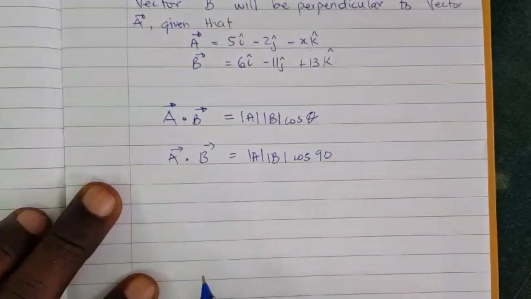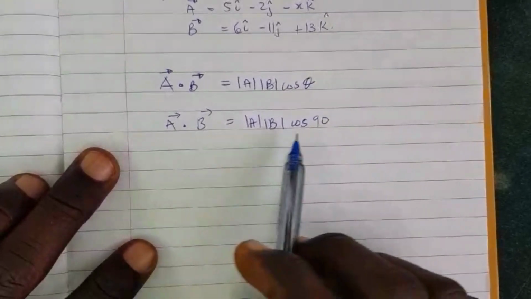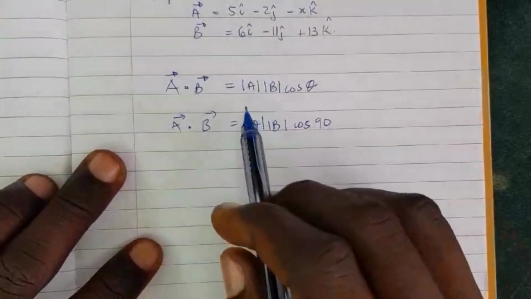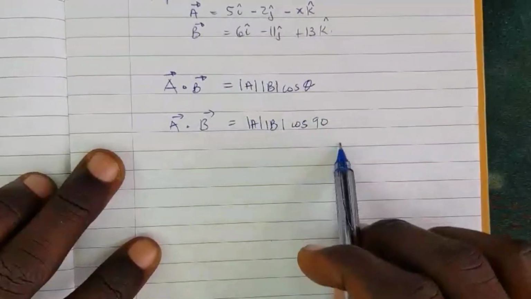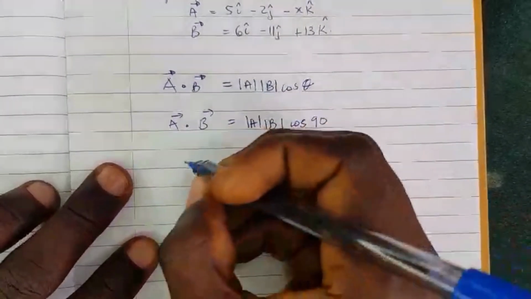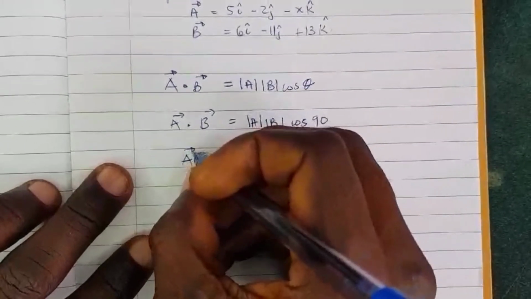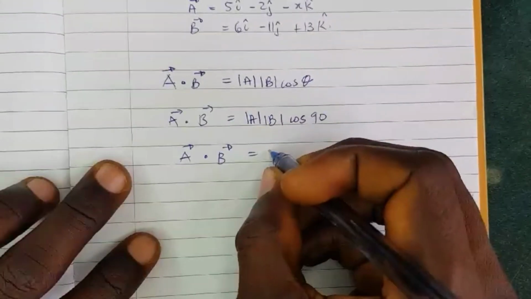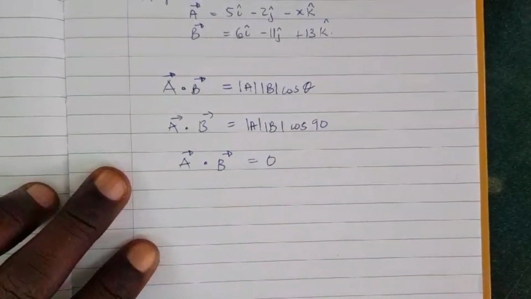Cosine of 90 degrees, you all know, is equal to 0. So all the term over here goes to 0, and we simply have that the vector A dot B should be equal to 0. So it becomes very simple.